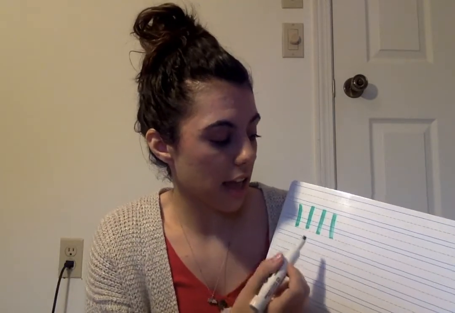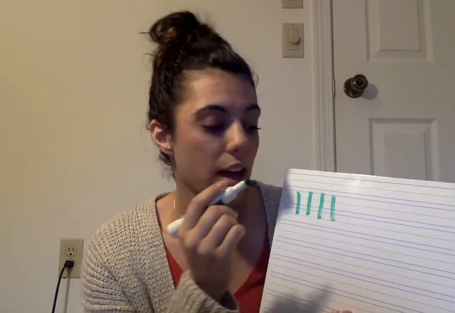So if I'm counting kids in our class, each kid would be one tally mark, okay? Every time I have 4 tally marks and I want to make a 5th tally mark, I have to do something special. I call this a tally up.